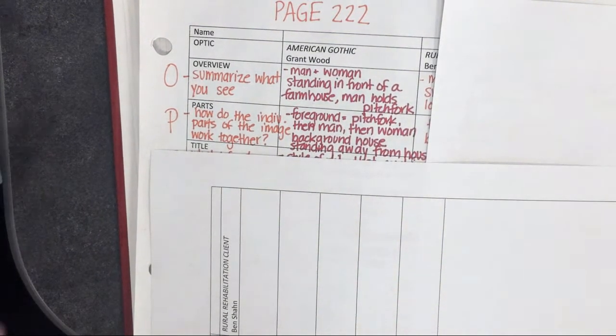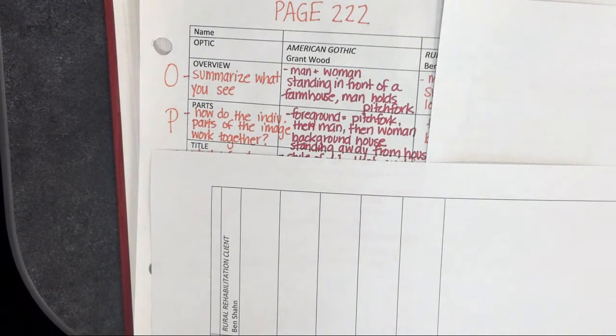All right, and so then we're looking at the title. Our title here is American Gothic. We're just trying to discern what additional information about this image we can gather from the fact that the title is American Gothic.